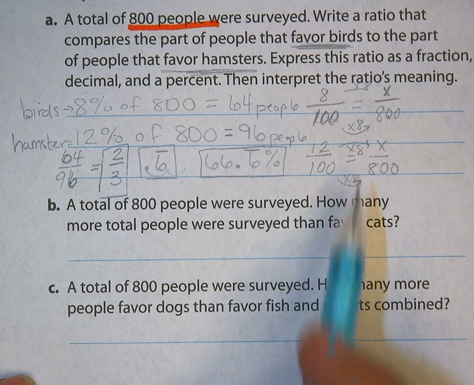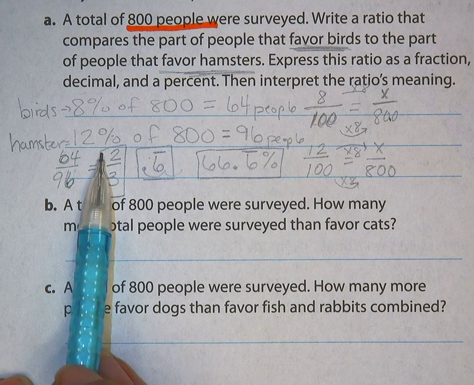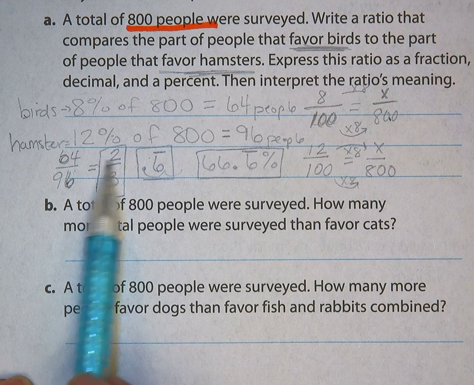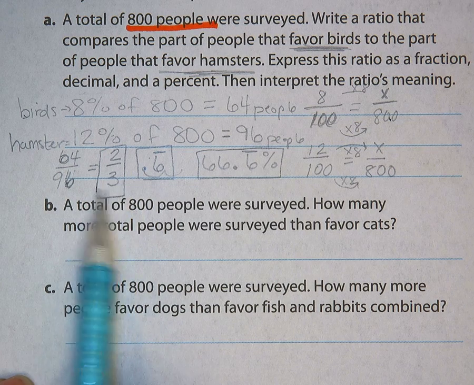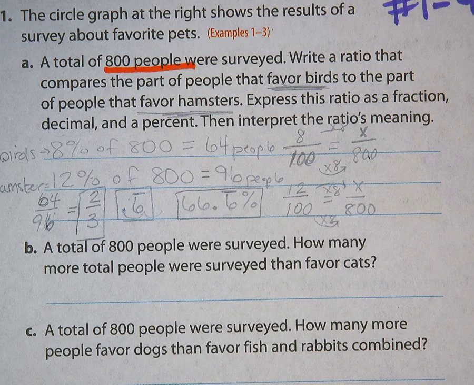Then it says interpret the ratio's meaning. Well, we know that birds is on top, hamsters is on bottom, and I guess we could say that there are fewer people that like birds, and maybe more people like hamsters. And that's part A.